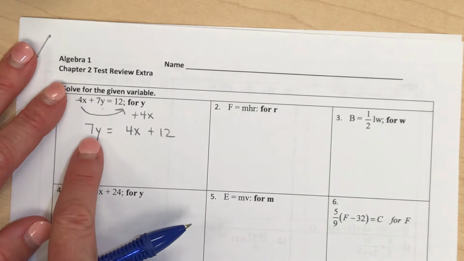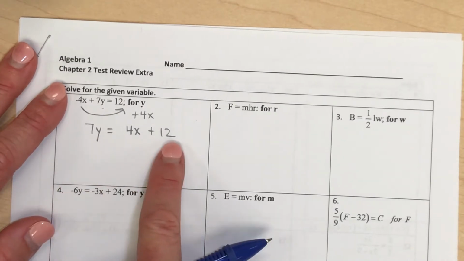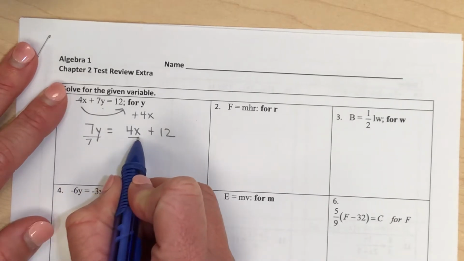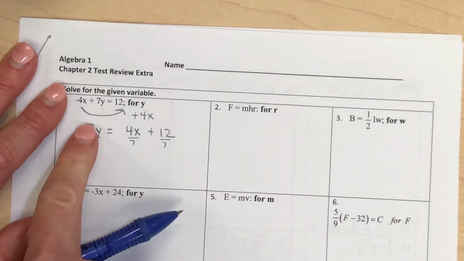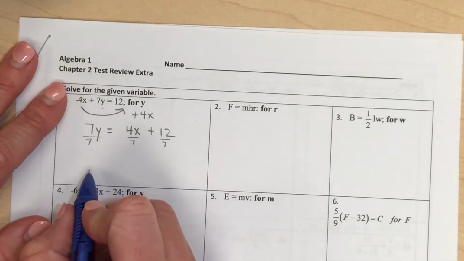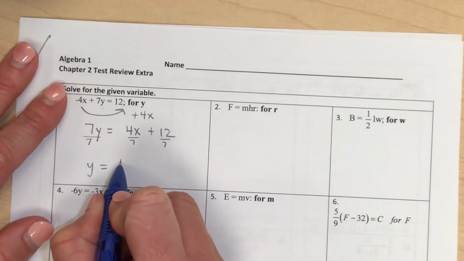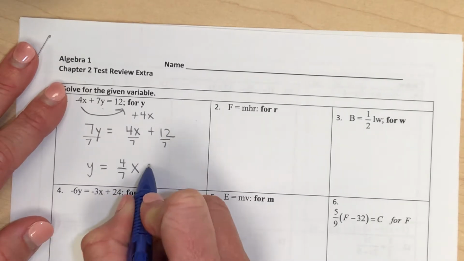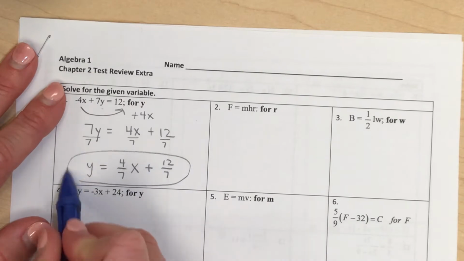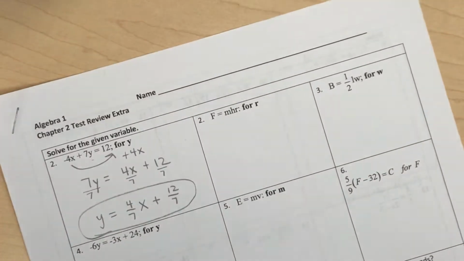So notice how it's starting to look more like y equals mx plus b. Now to get my y by itself, I'm going to undo the coefficient. The coefficient is a number multiplied by your letter, so we're going to undo that by dividing every term by 7. So your slope is 4 over 7, and your y-intercept would be 12 over 7. Now I'm just going to leave it like this. I'm not going to put the decimal down for either of those.